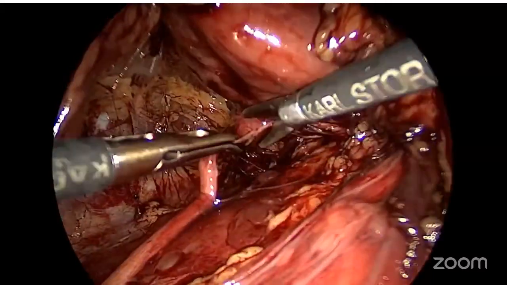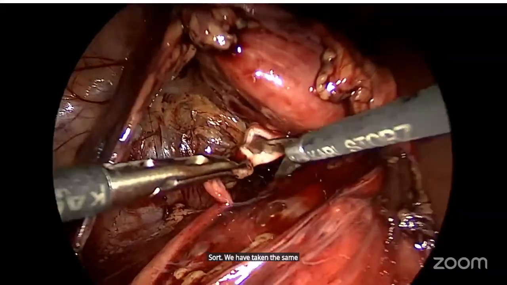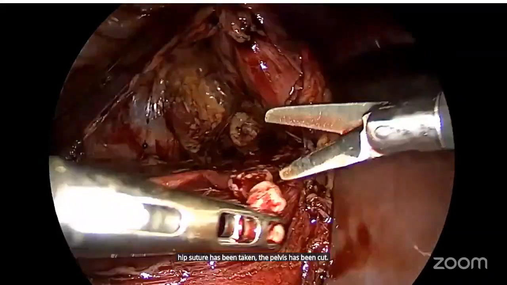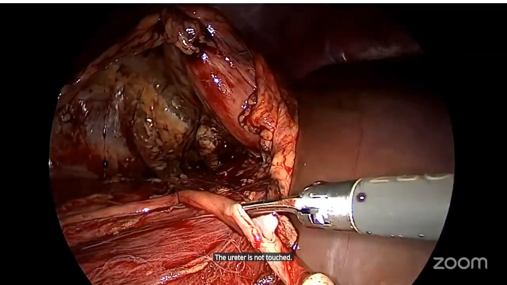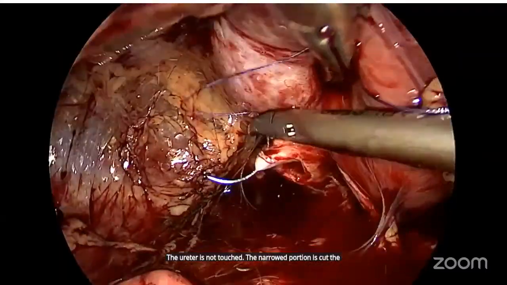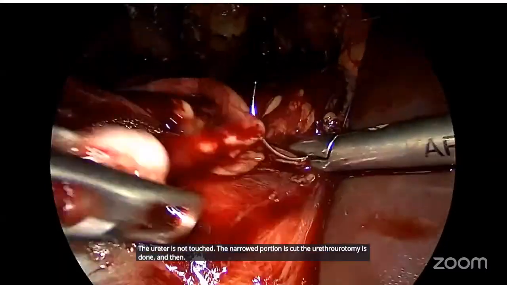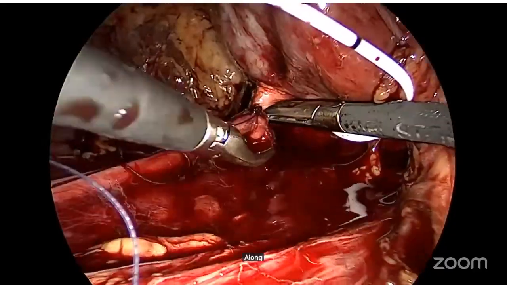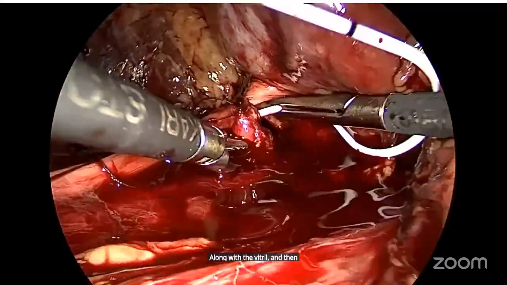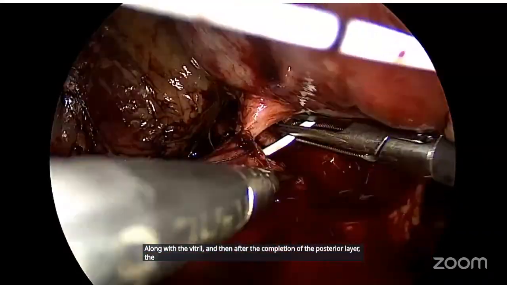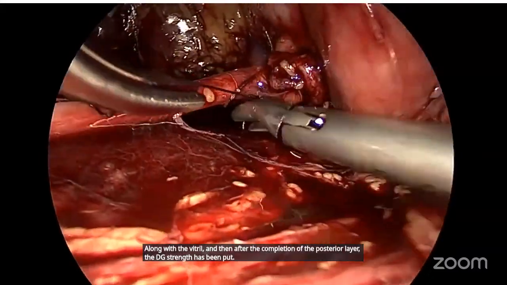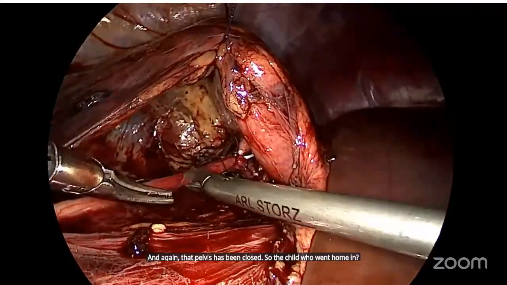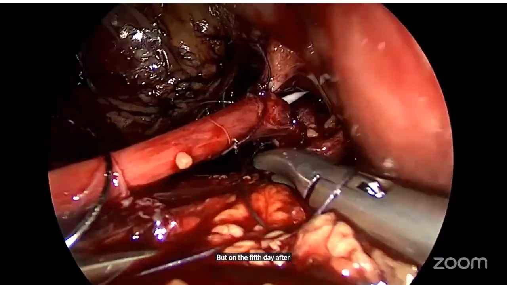So the same principles are followed. A stay suture has been taken, the pelvis has been cut, the ureter is not touched, the narrowed portion is cut, a ureterotomy is done, and then the suturing has been done in the posterior layer first, and then after the completion of the posterior layer, the DJ stent has been put, and again, the pelvis has been closed. So the child went home on the 5th day after the drain was taken out.